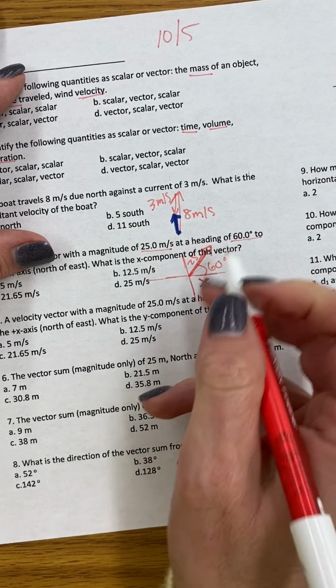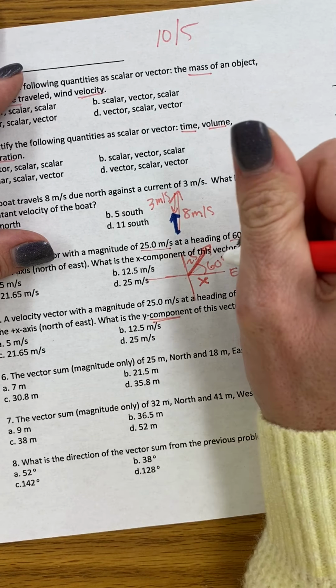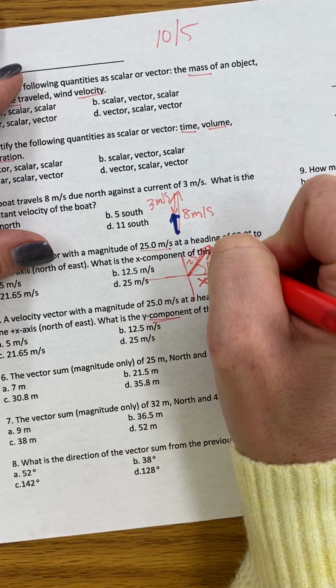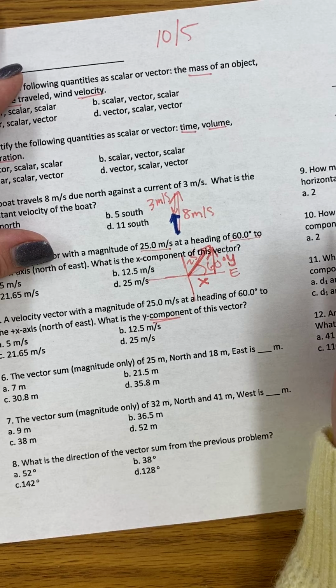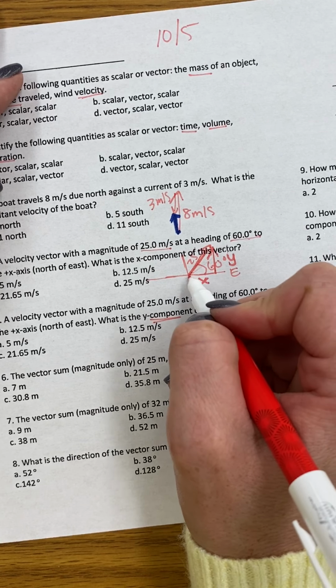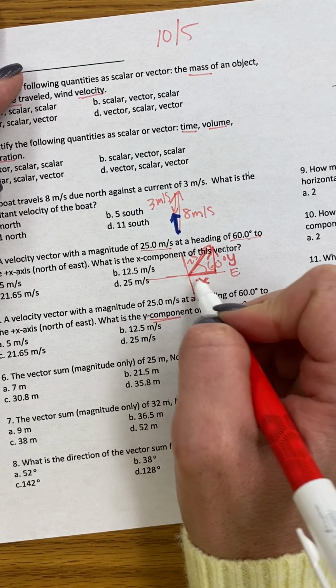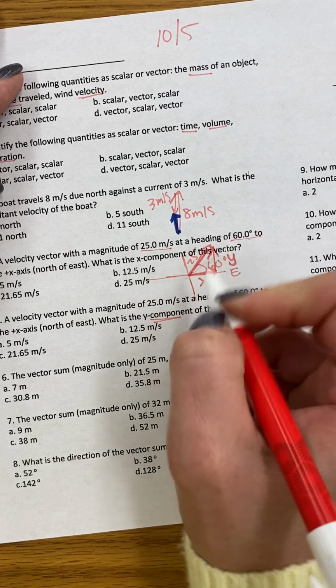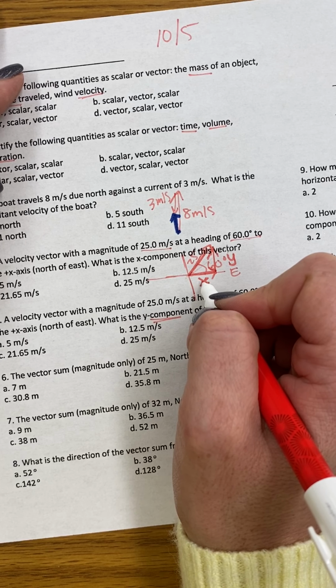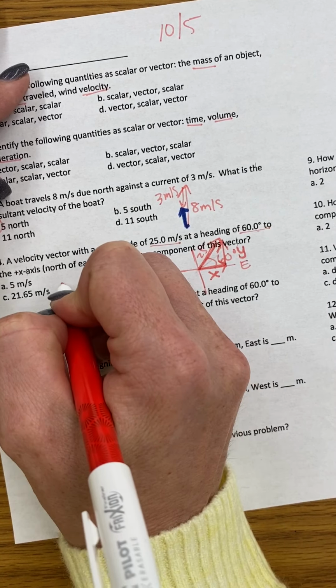All right, this next question asks for my vertical component, right? My northern direction. So my adjacent leg of this right triangle is the horizontal direction. So I want to use cosine to find my x.